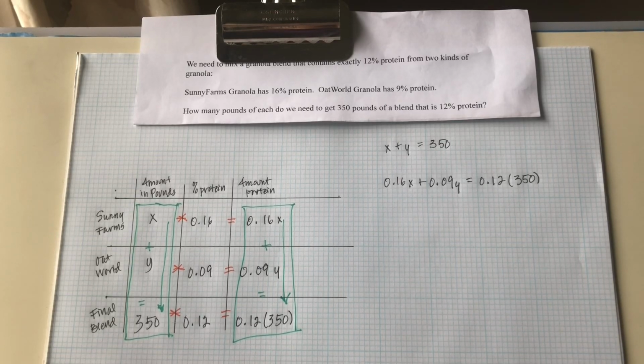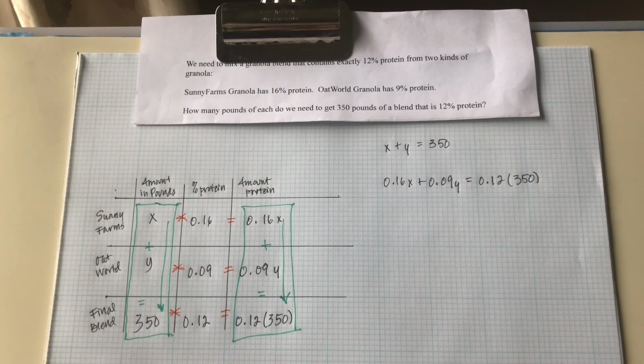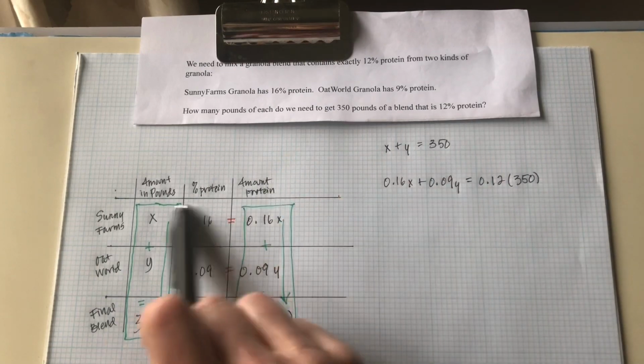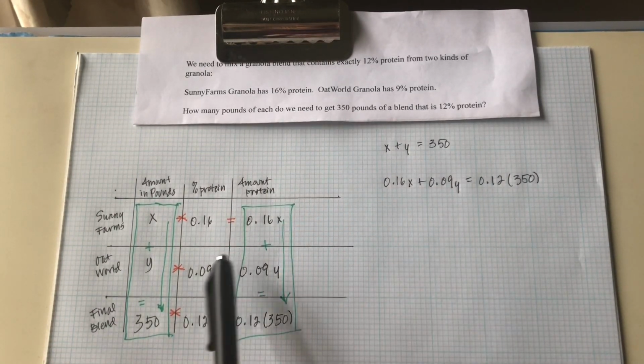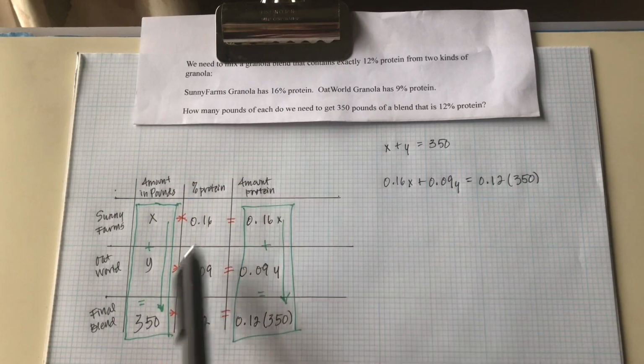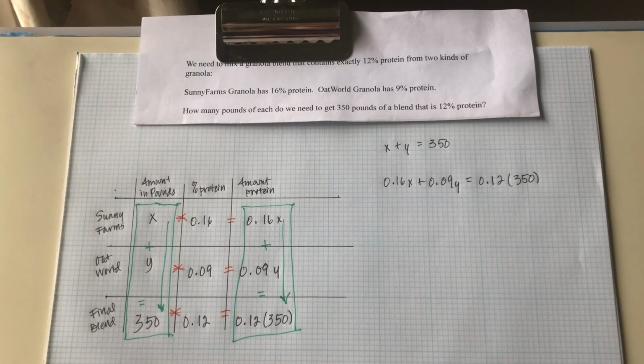Hey guys, welcome back. In our last video, we set up a table to help us solve this word problem. So taking all that information and organizing it in a table allowed us to set up these two equations.